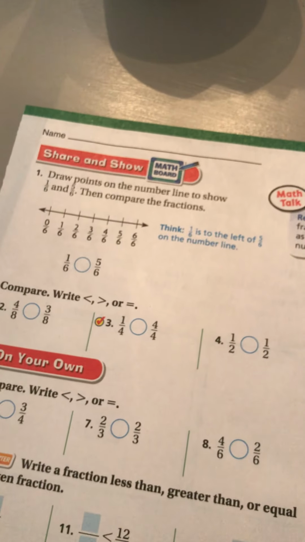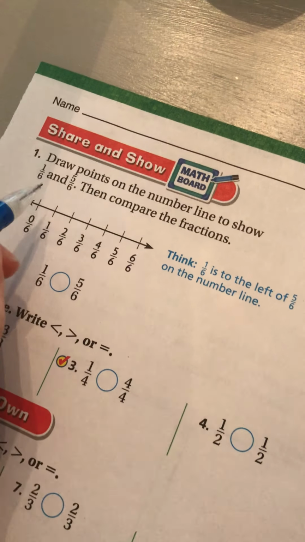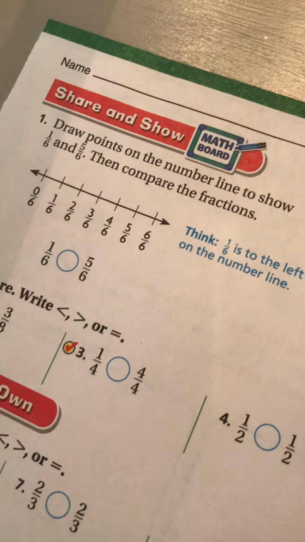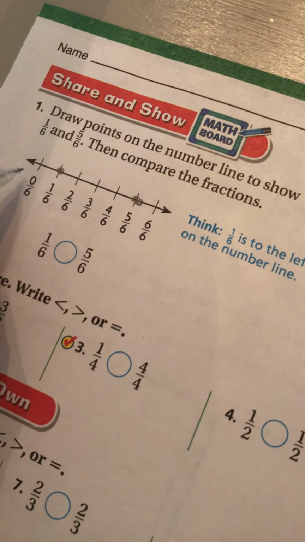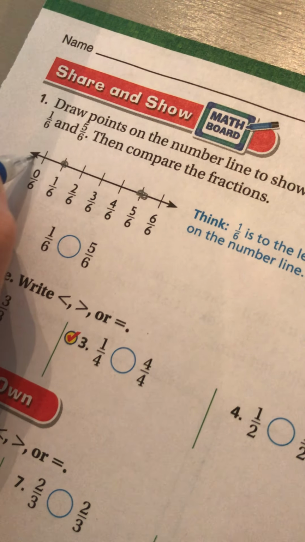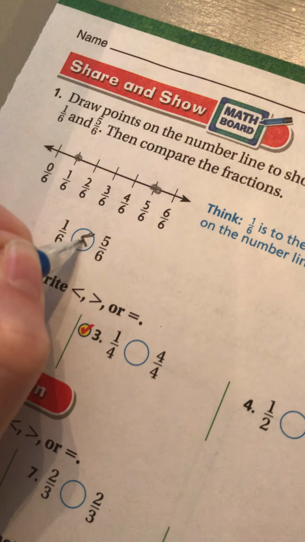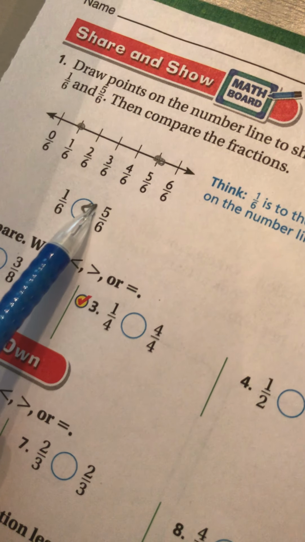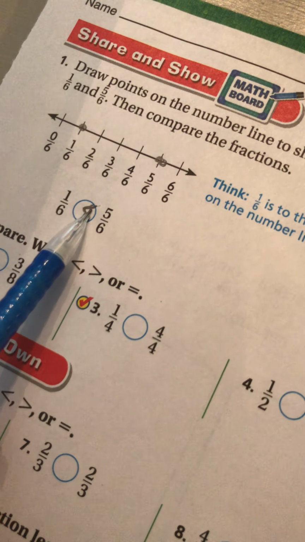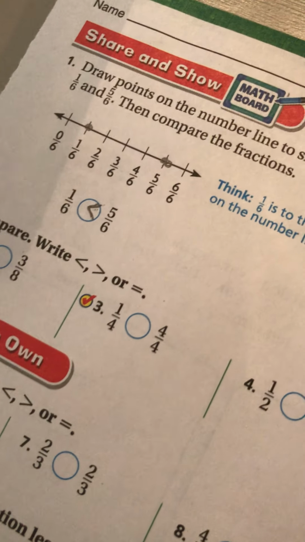All right, here we go. Share and show. Draw points on the number line to show 1/6 and 5/6, and then compare. So we have 1/6 here and 5/6 here. Remember, if it's closer to the left side, it's less. And so 1/6 is less than 5/6. Okay? Remember, when the symbol is open, we talked in class how it's like an alligator. It's hungry. It wants to go towards the greater fraction. It wants more.